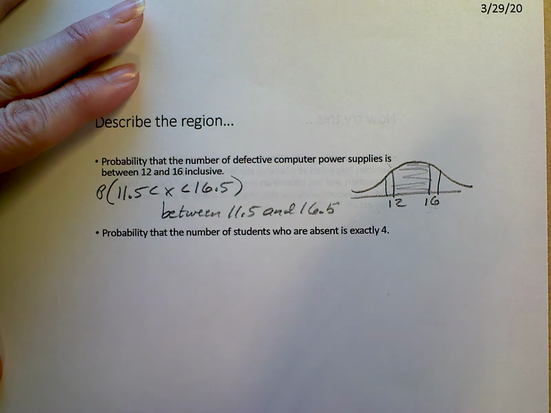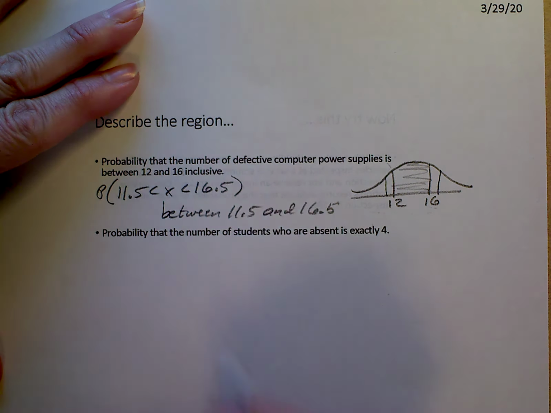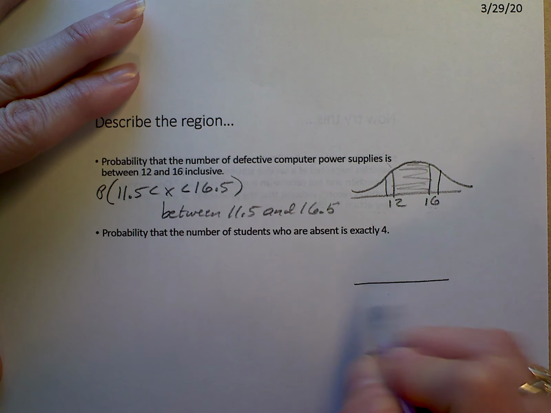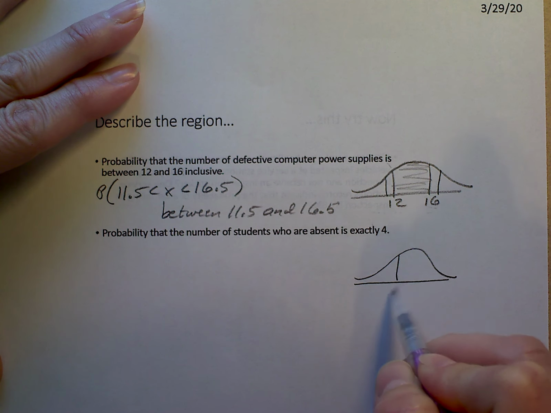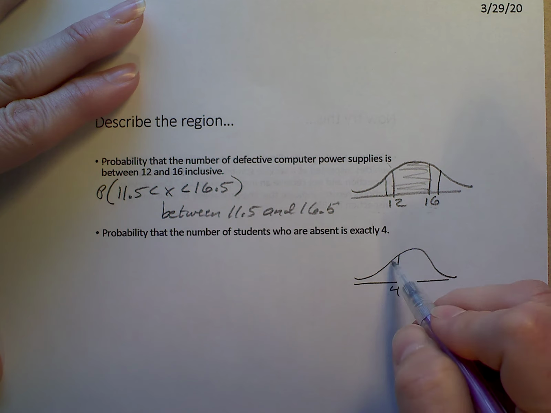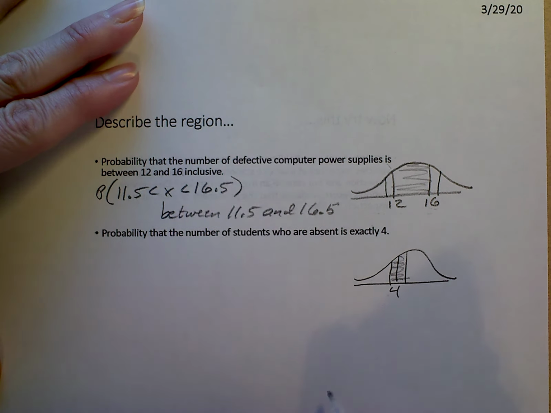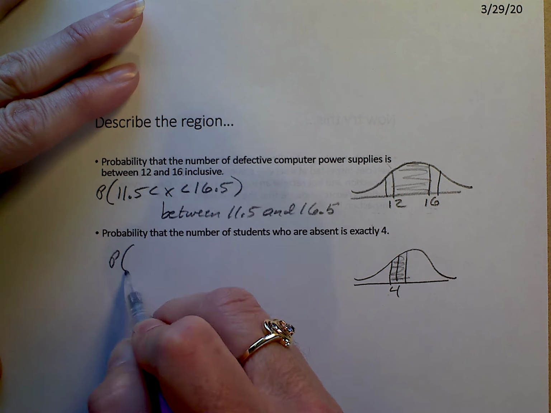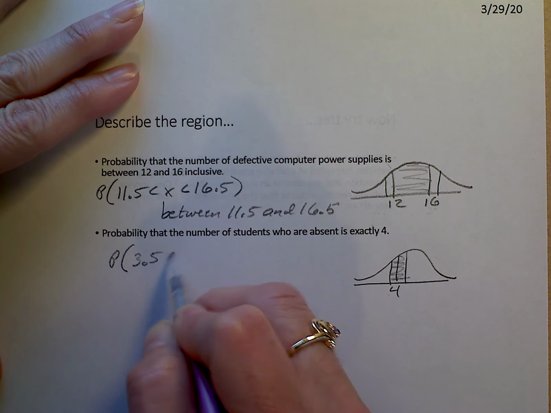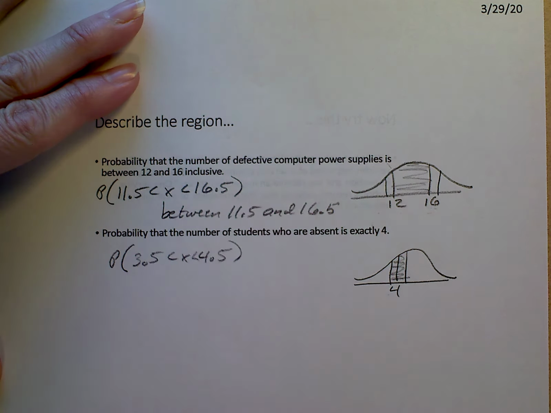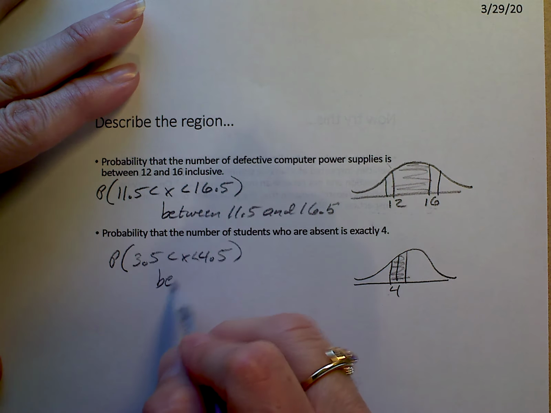So there you have it, all 3 ways. Probability the number of students is exactly 4. Here's 4. I need a window around the 4, so I build my window and everything in between. What does my window go between? It goes from 3.5 to 4.5.